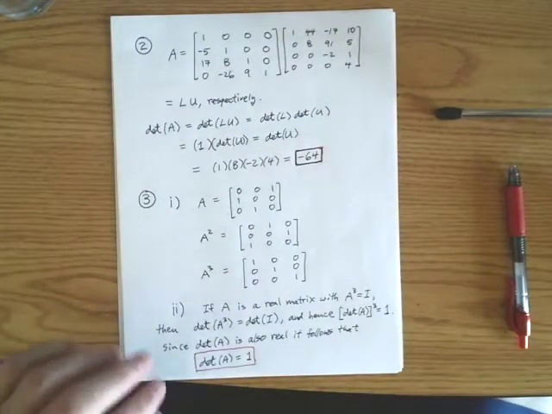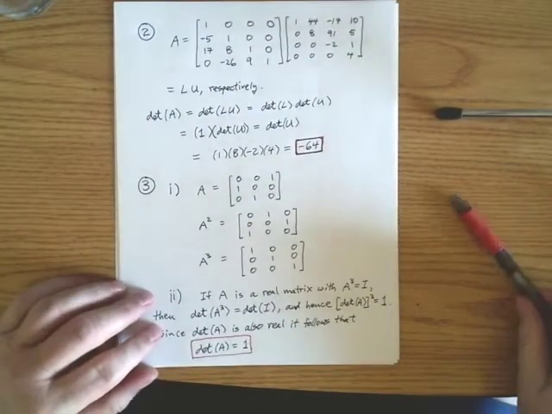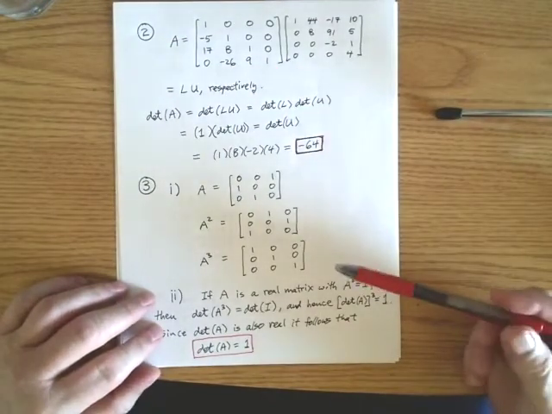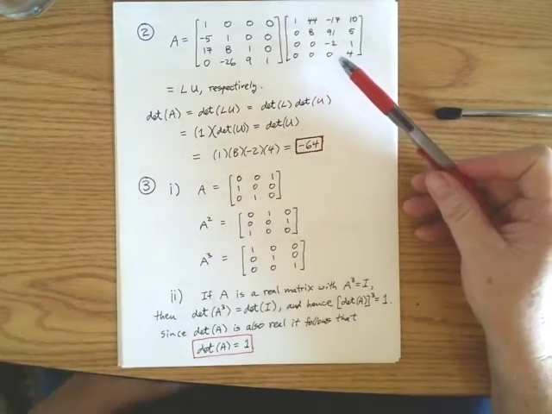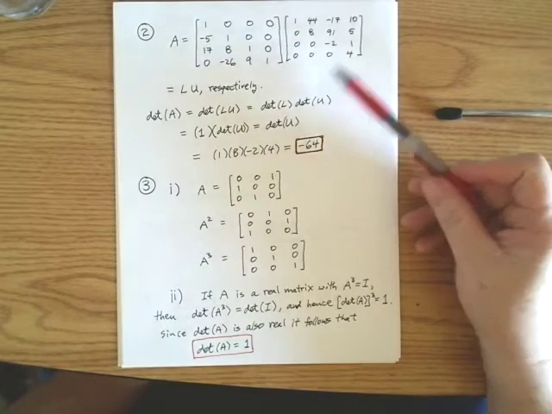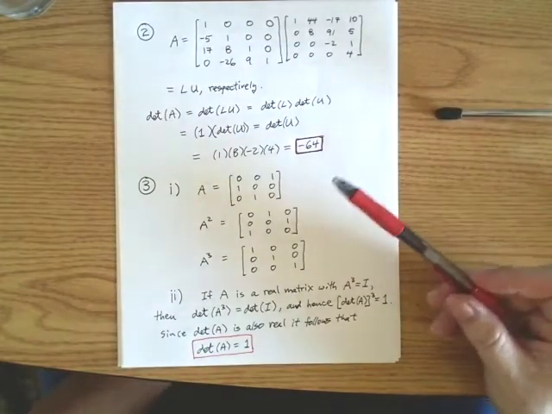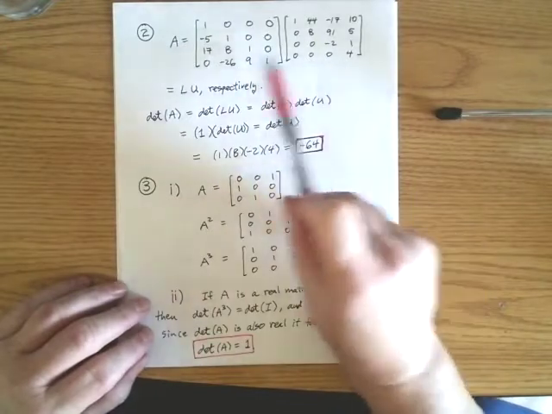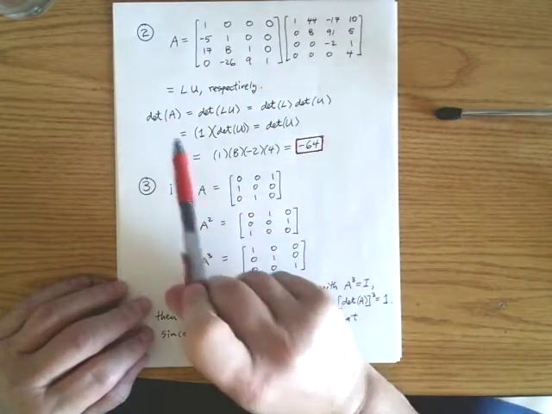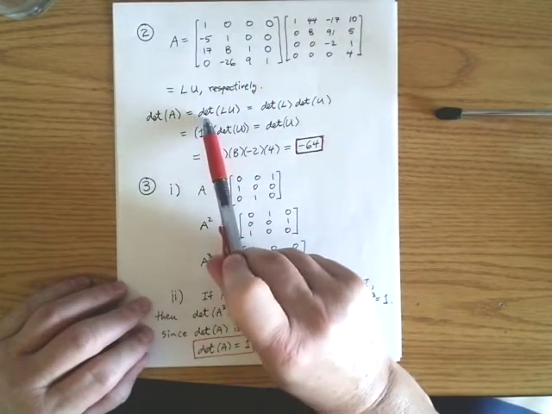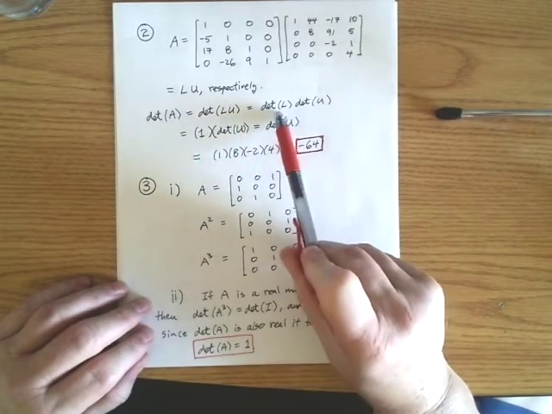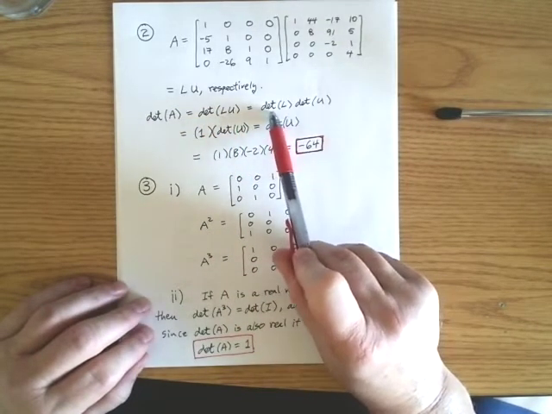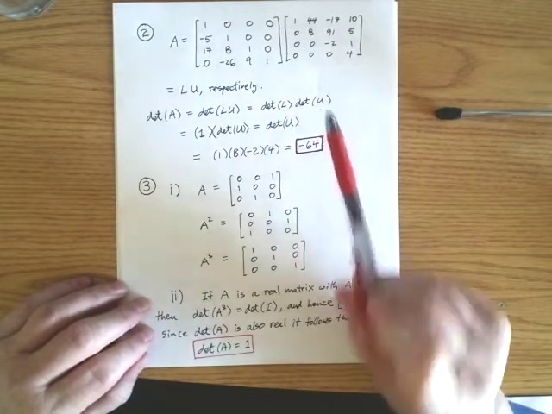All right. Let's take a look at problem number 2. This is just very simple. This is actually testing your knowledge of things like determinants of echelon, upper triangular and lower triangular matrices. I've got an LU decomposition here. The determinant of A should be the determinant of L times U, but remember the determinant is multiplicative, so that means it's the determinant of L times the determinant of U.